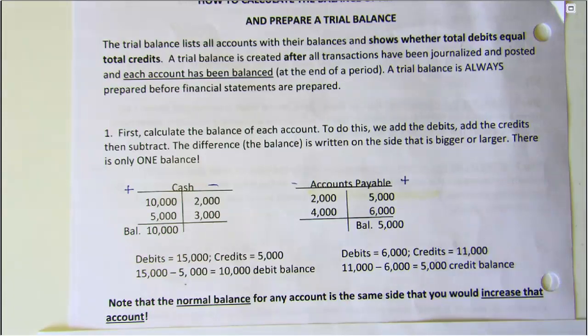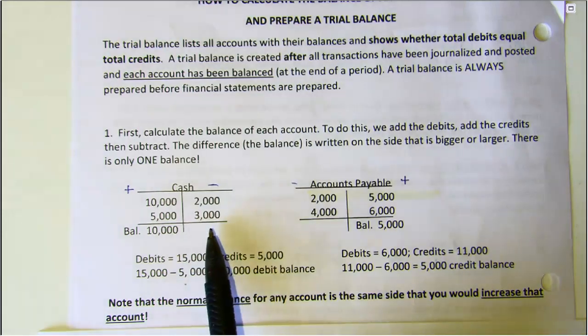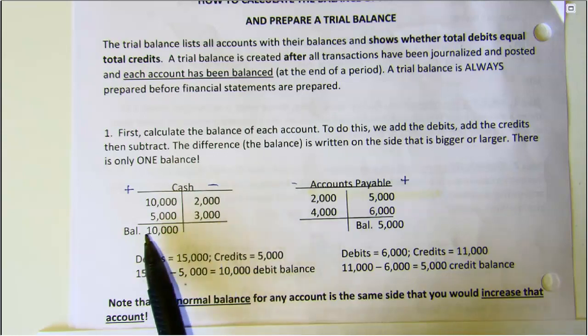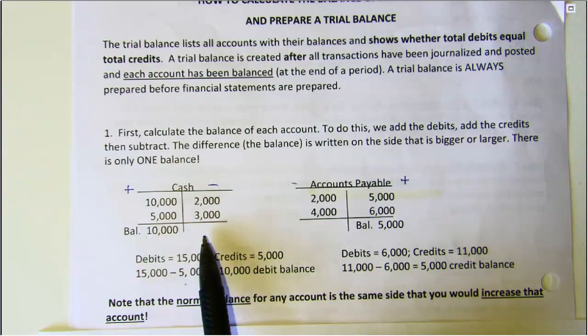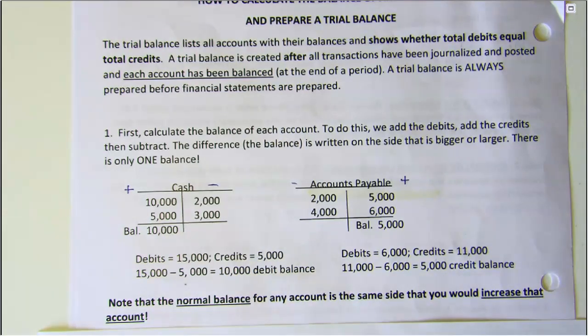That doesn't mean that they have to, because it is possible to have an abnormal balance. For example, if you overdraw your checking account by writing more checks, more credits than you have in deposit debits, you would have an abnormal credit balance. So it is possible, it's just not as likely. The normal balance is the side you would increase the account.